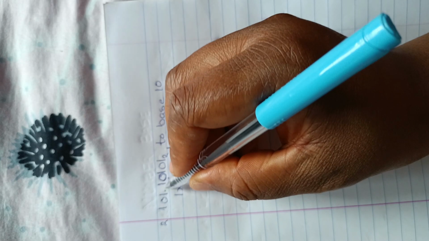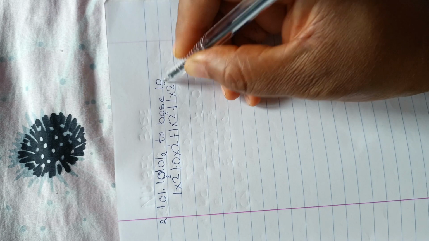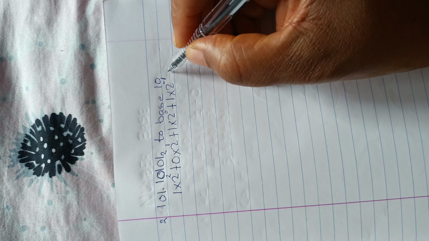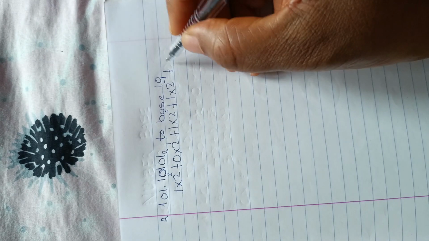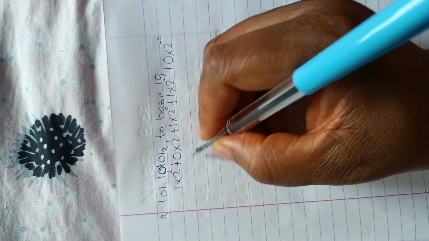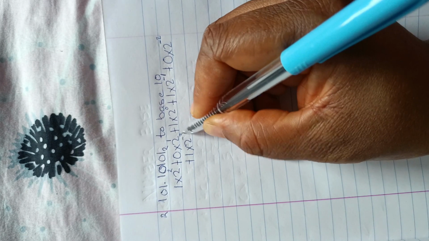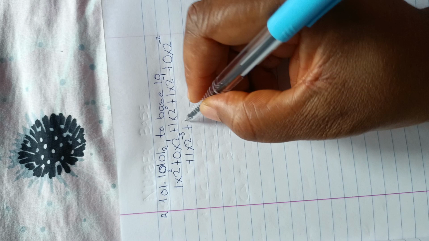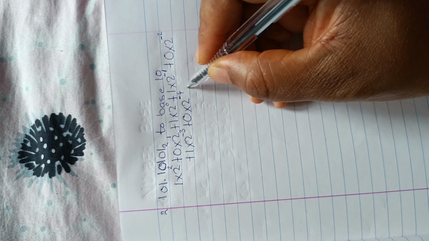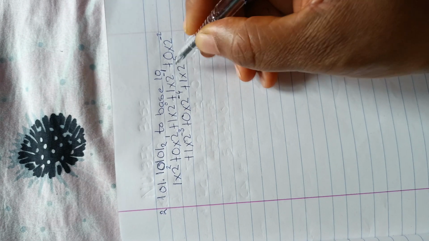Now plus we have 0.1 times 2 raised to power of minus 1, because of this point, it's now minus 1. Then plus 0 times 2 raised to power of minus 2, plus 1 times 2 raised to power of minus 3, plus 0 times 2 raised to power of minus 4, plus 1 times 2 raised to power of minus 5.